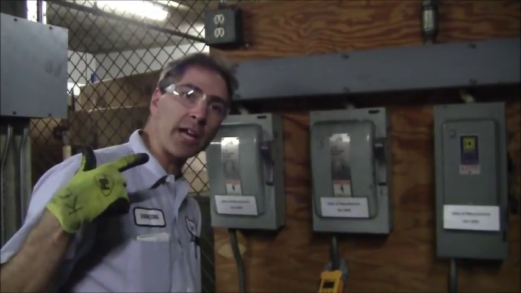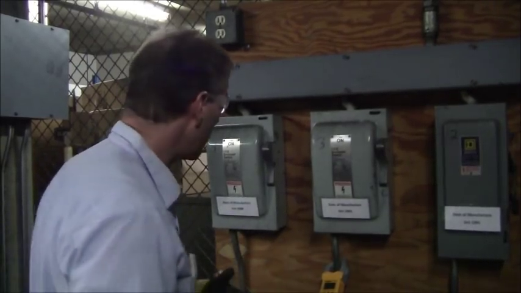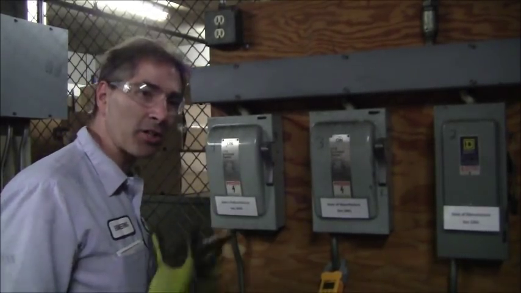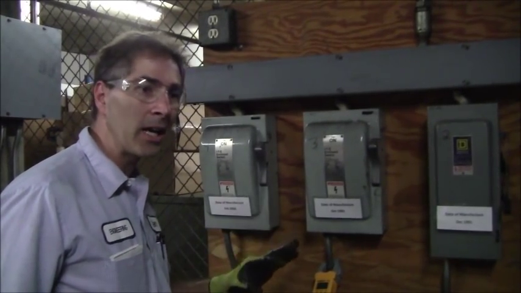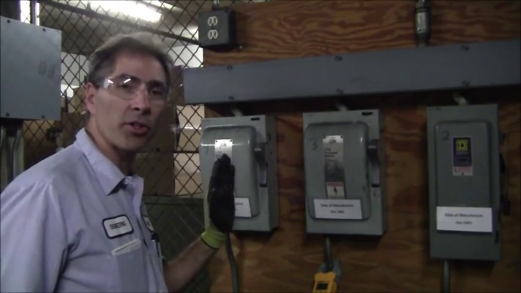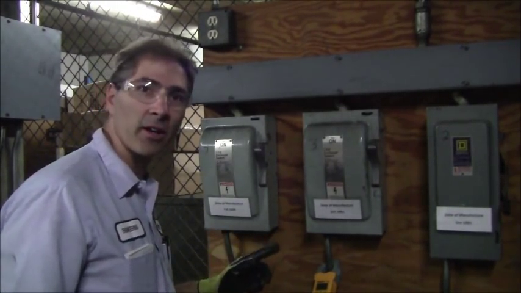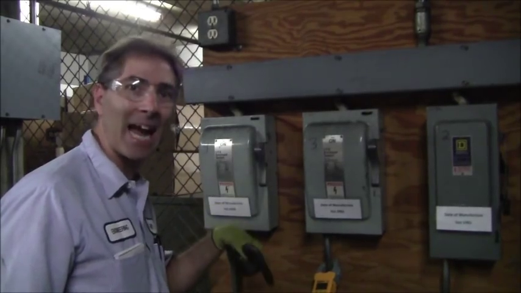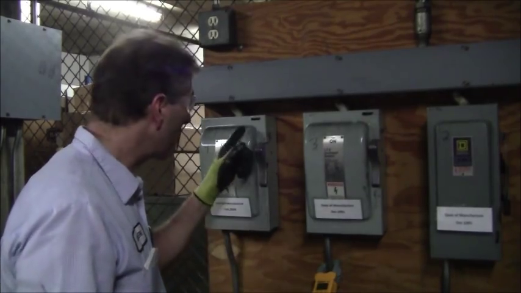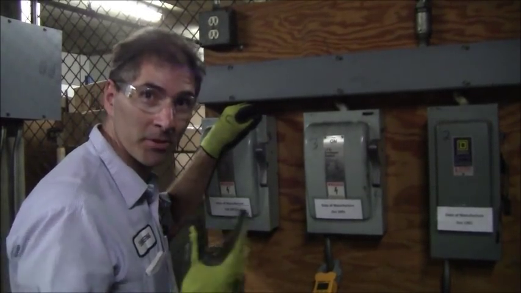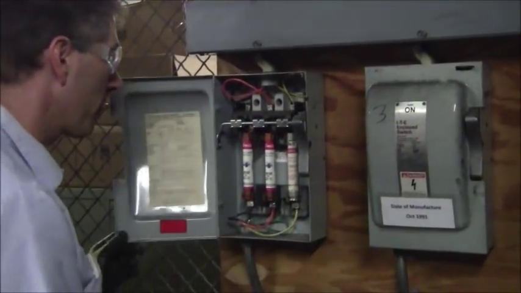I'm wearing eye protection, I've got gloves on, and I'm concerned for my personal safety. Opening up this box is going to expose me to live electrical parts. So you want to know what you're doing when you open up this box. You're not just going to touch everything with your fingers and then get zapped, electrocuted, and die. I plan on staying alive after this job, during this job, so I'm going to take some precautions. So I'm going to go ahead and open this up.